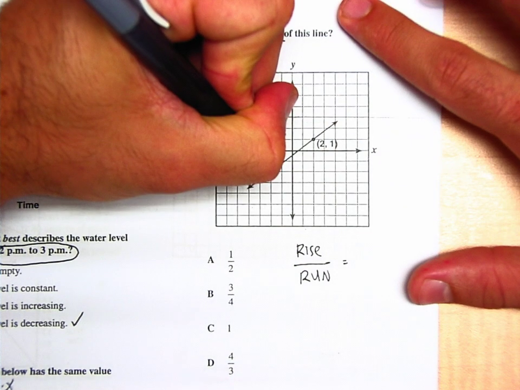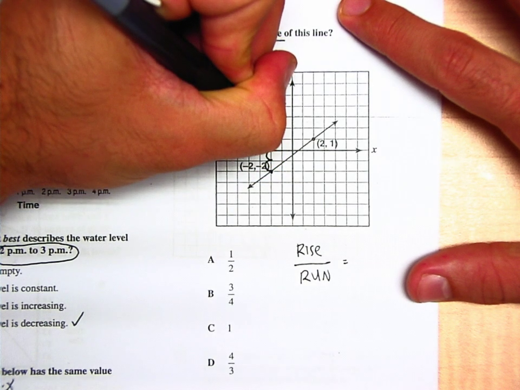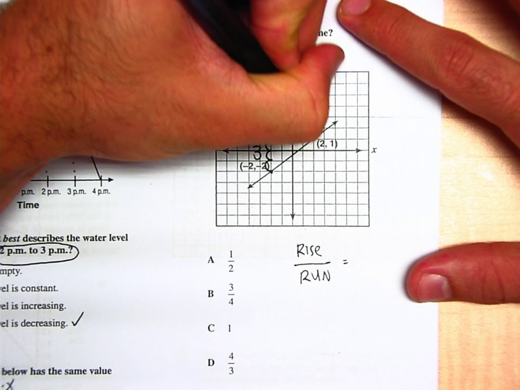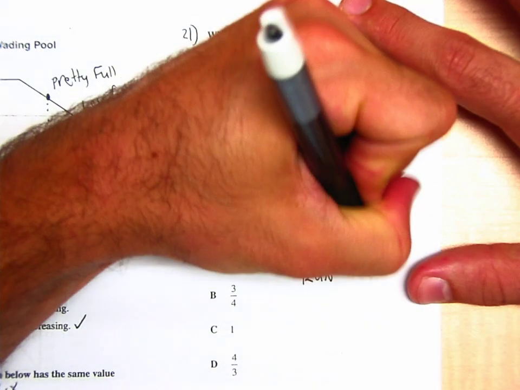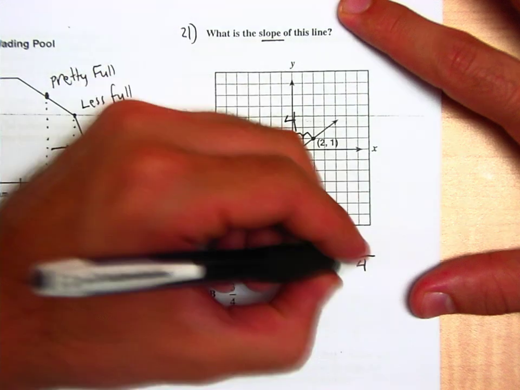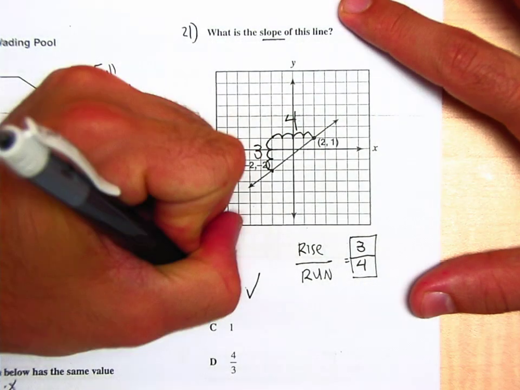So starting here, I'll count my rise: 1, 2, 3. My rise is 3, and then my run: 1, 2, 3, 4. My run is 4. And so if the rise is 3 and the run is 4, I can't simplify that fraction, so my slope is 3/4, which is answer choice B.